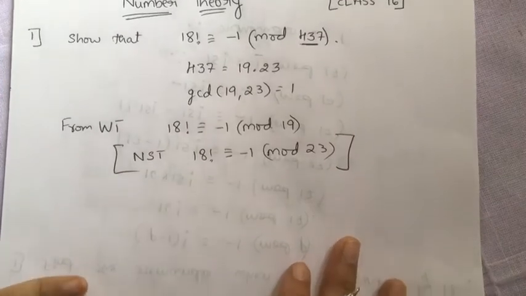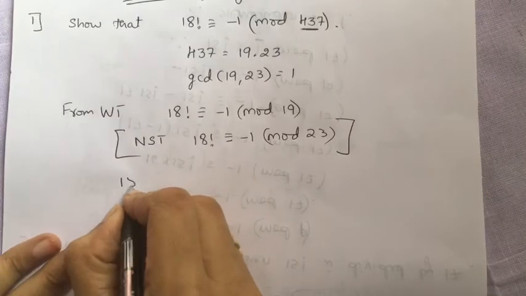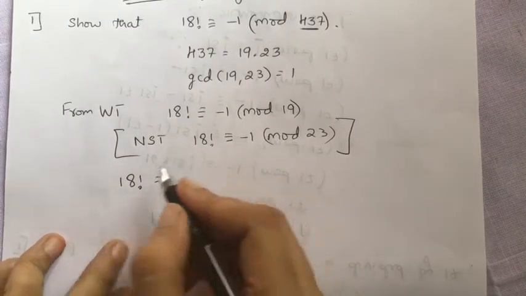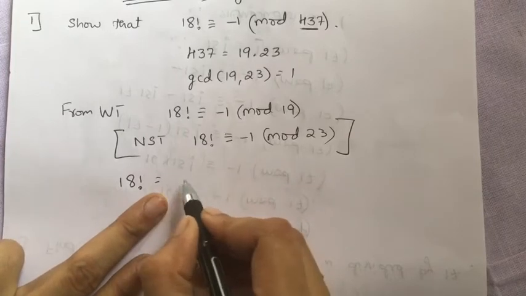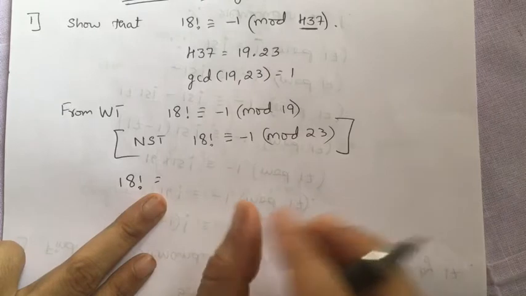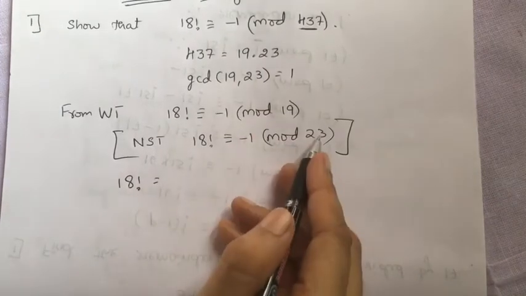For that, I'm writing 18 factorial as 1 into 2 into 3, like that up to 18, right? Now I'm combining the terms with respect to mod 23.